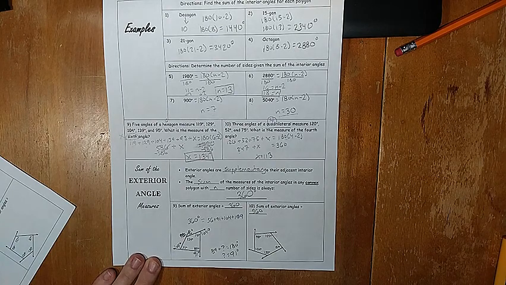The sum of the exterior angle measures. And again, this is for any polygon. A triangle, a quadrilateral, a dodecagon, any polygon. The sum of the exterior angles is 360. Super awesome, right?